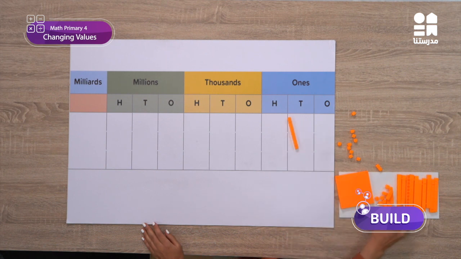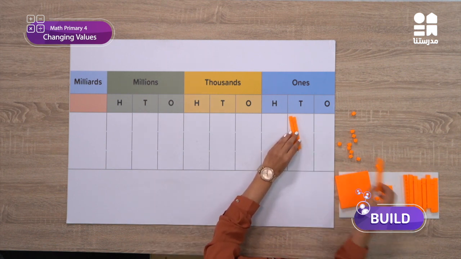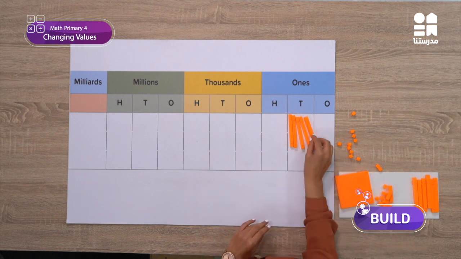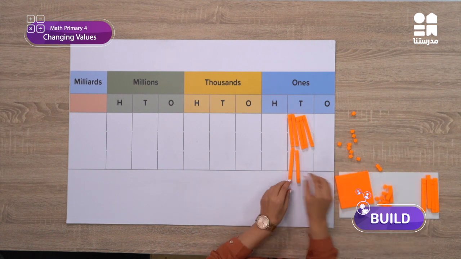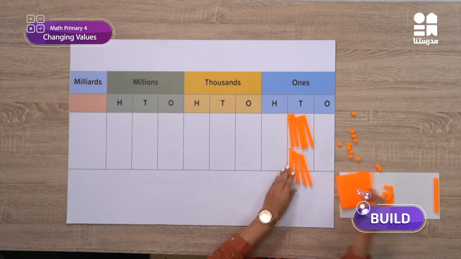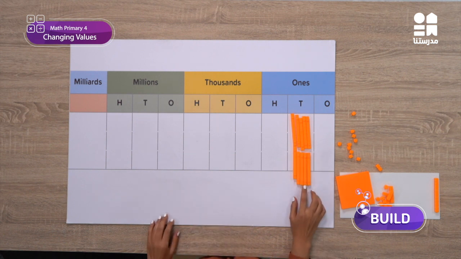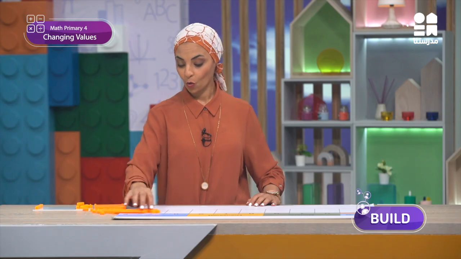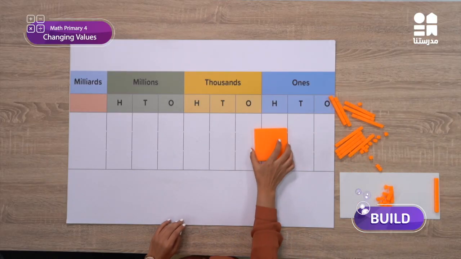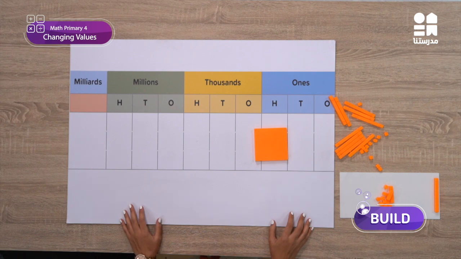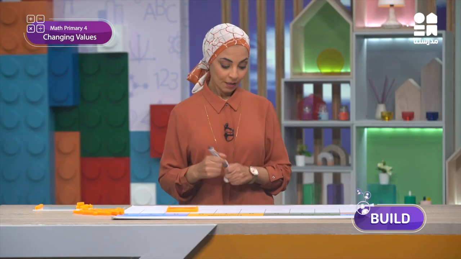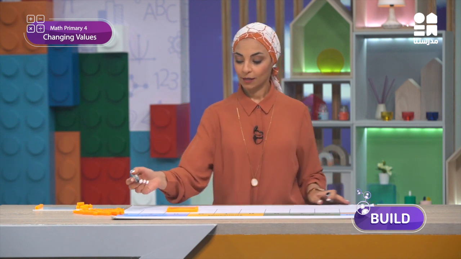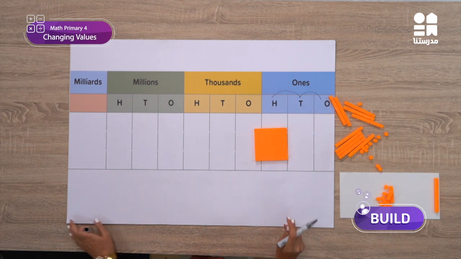If I have 10 tenths, 1, 2, 3, 4, count with me, 5, 6, 7, 8, 9, 10. If I have 10 in the tens place, it means what? Yes, it forms only 1 in the hundreds place. It forms 100. So what does this mean? As you notice here, it means that when I move to the left, I will multiply by 10.